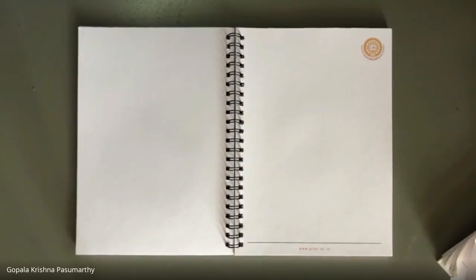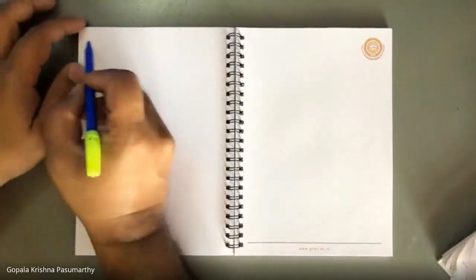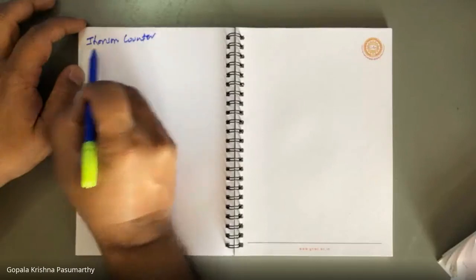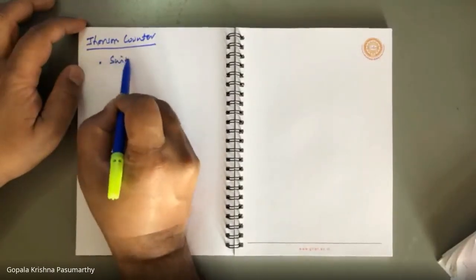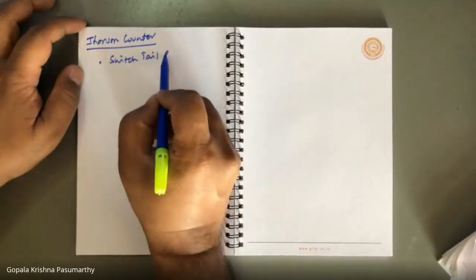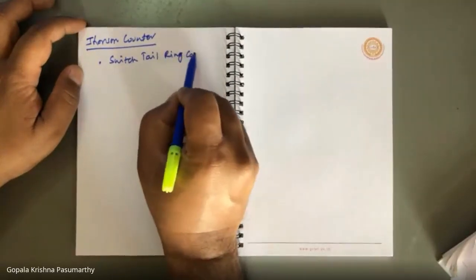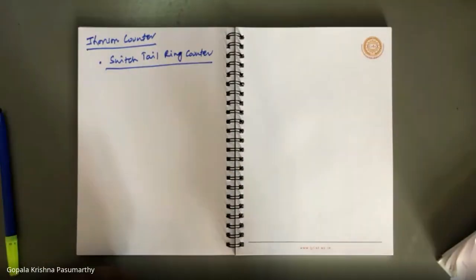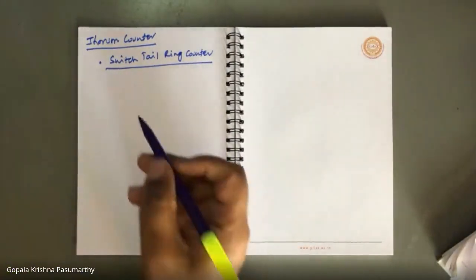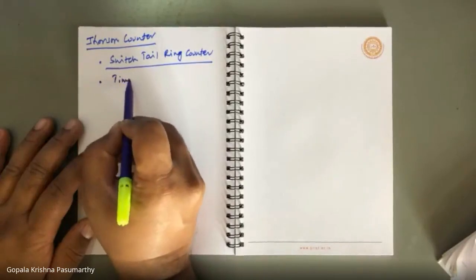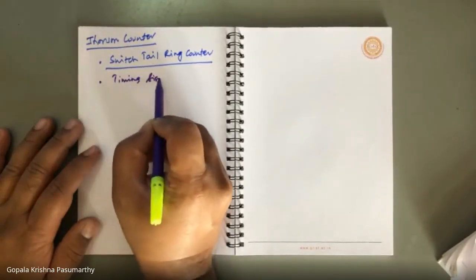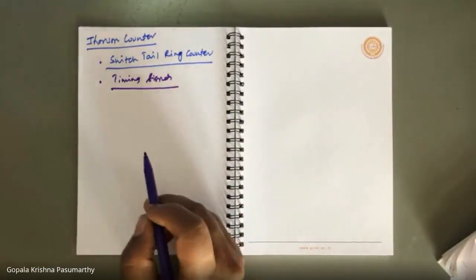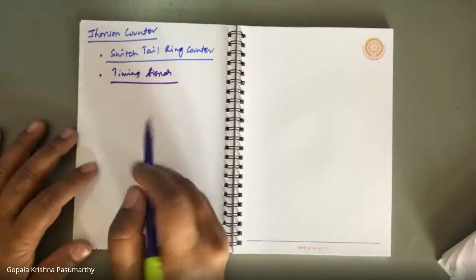Now we will see the last topic from this unit, that is called the Johnson counter. A Johnson counter is also called a switch tail ring counter. Even the Johnson counter is used to generate timing signals. Now let us see how the Johnson counter is designed.